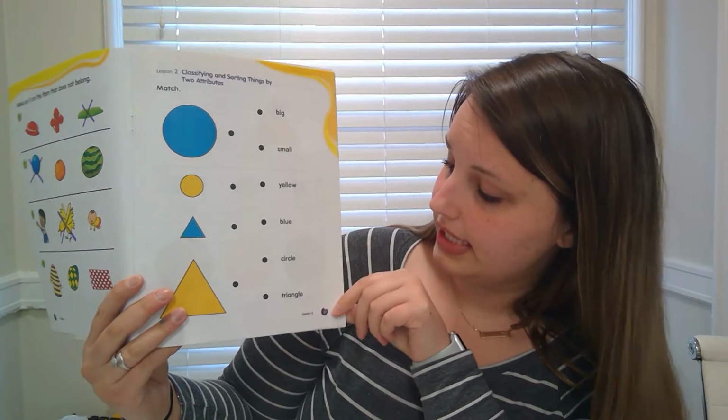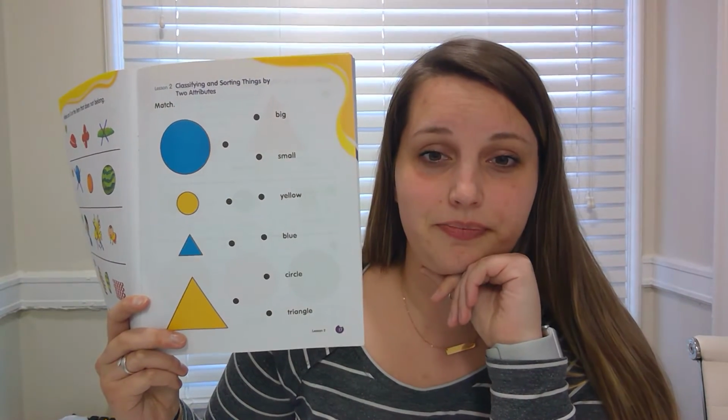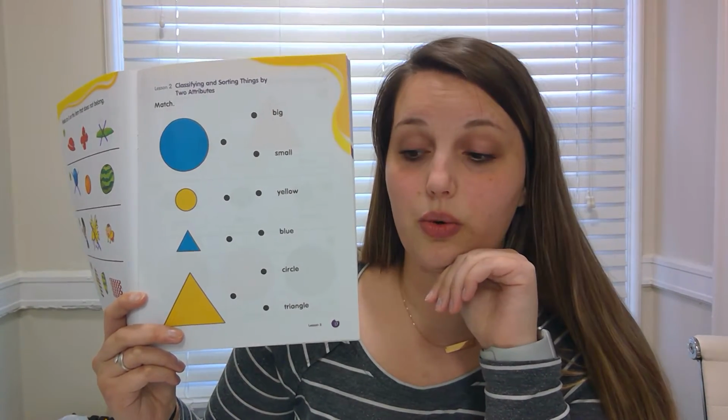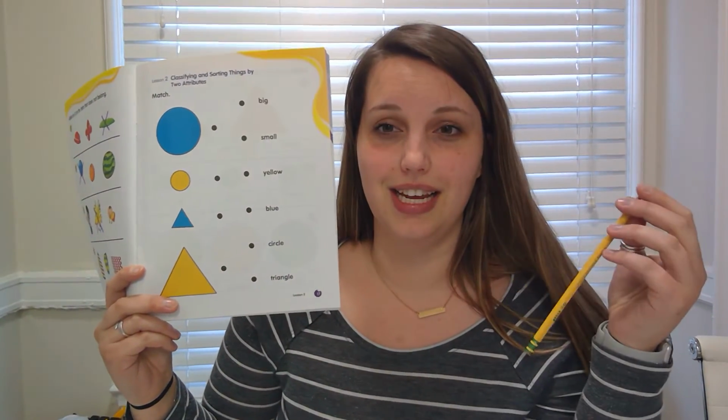So today we're looking at page 17. So turning in our books to page 17. And then we are also going to need a pencil to complete page 17.